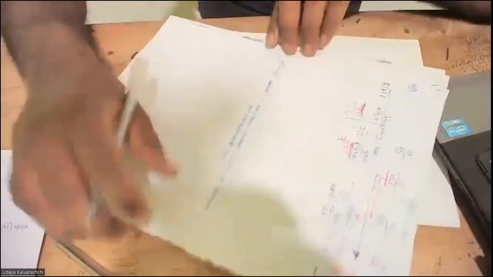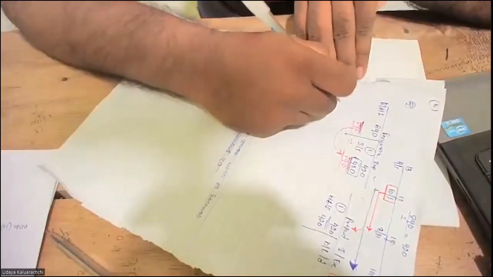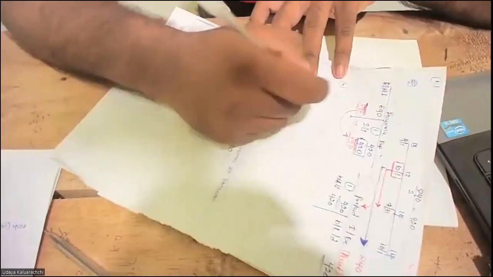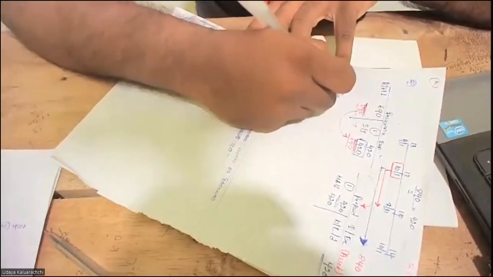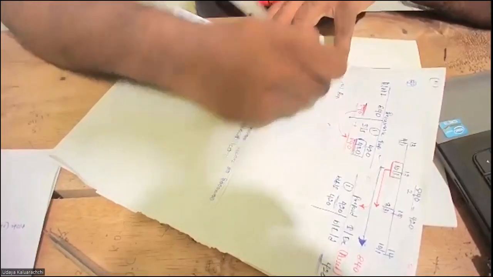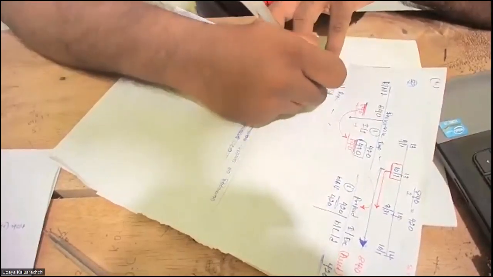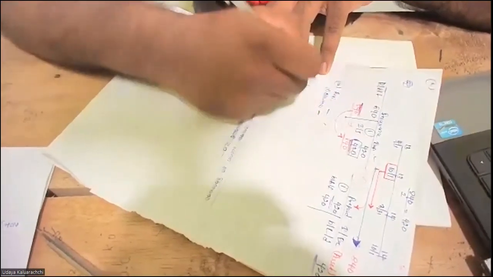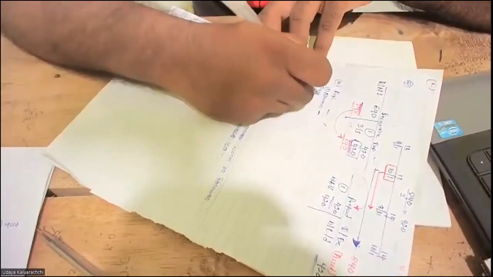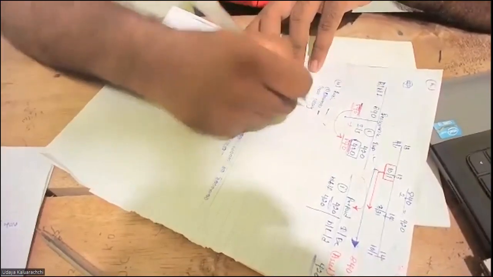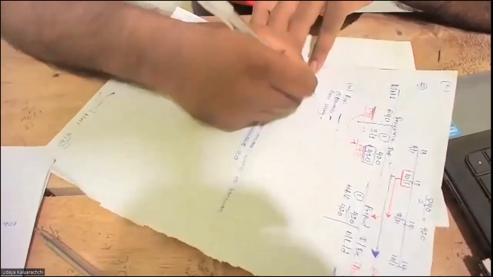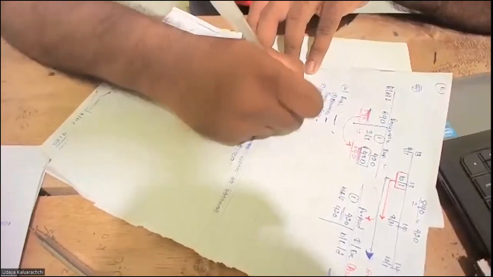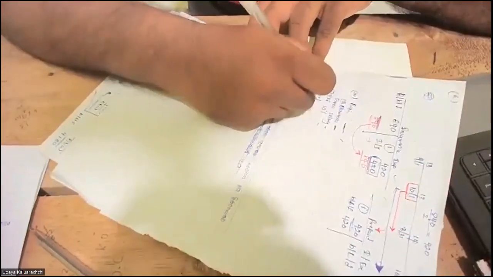Adjustment number 4, EPF. Salary sheet: basic salary plus allowances, then it is gross salary, minus EPF contribution 10% of employees, then net salary.